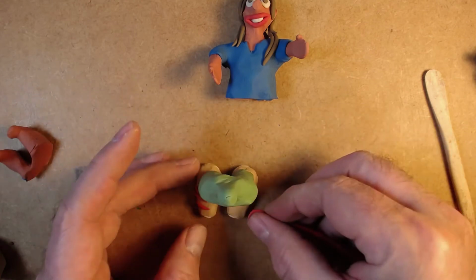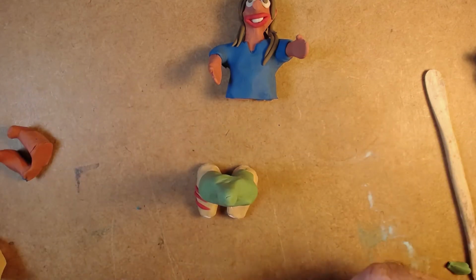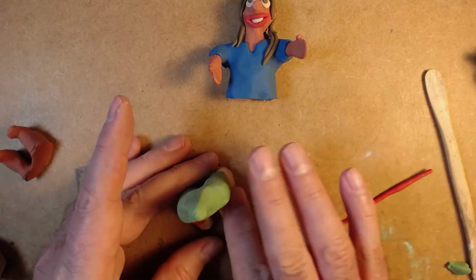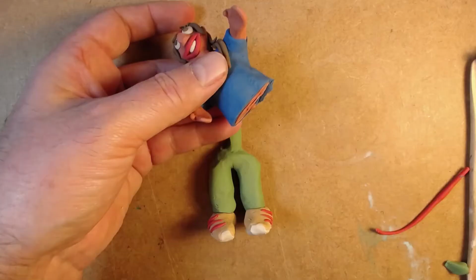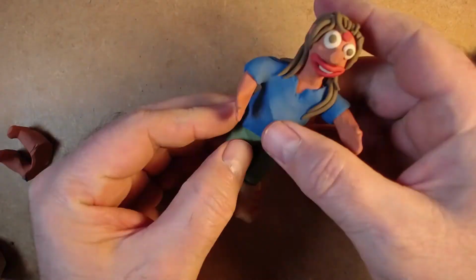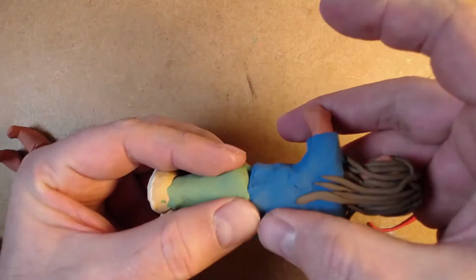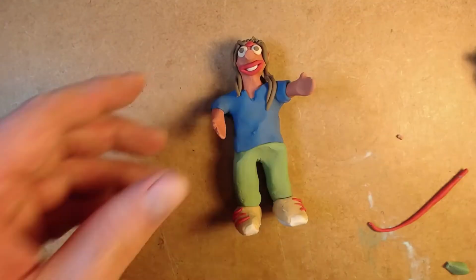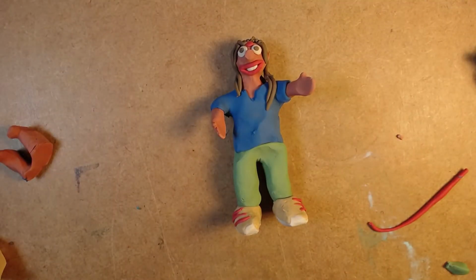And likewise, I'll do that with the body and connect the body that way. And then as I've connected the two together, I can start to mould in the clothing, so it joins together more naturally. And there we end up with a complete character ready to be animated.